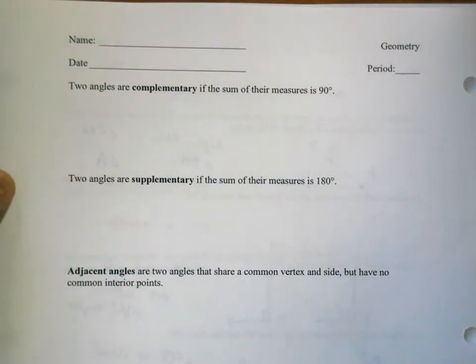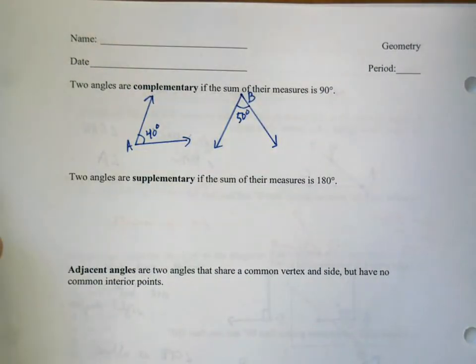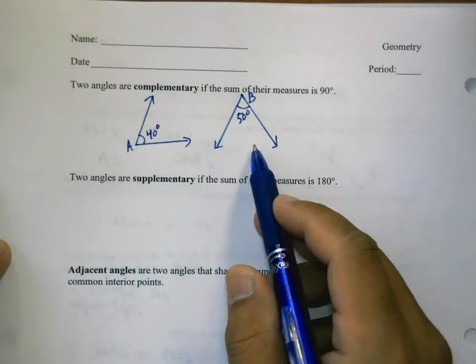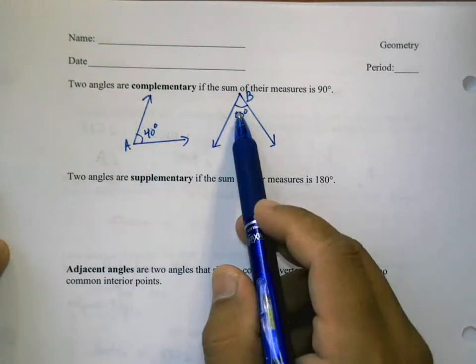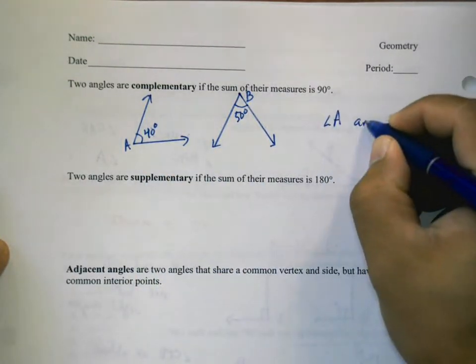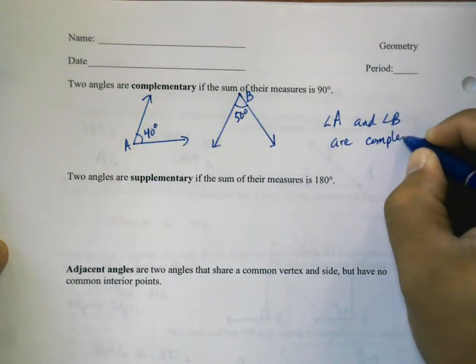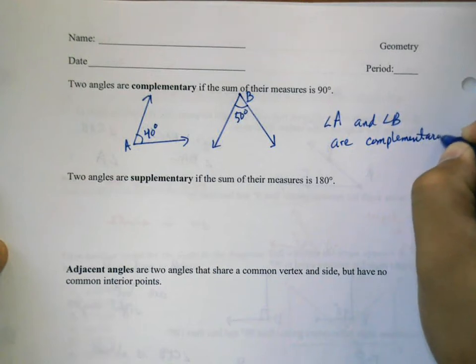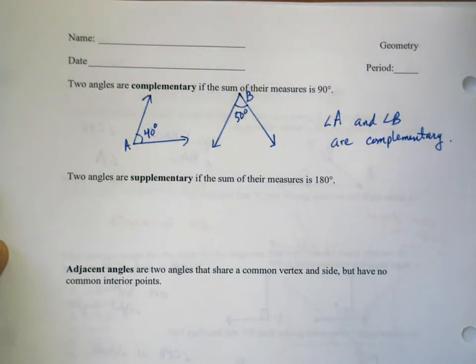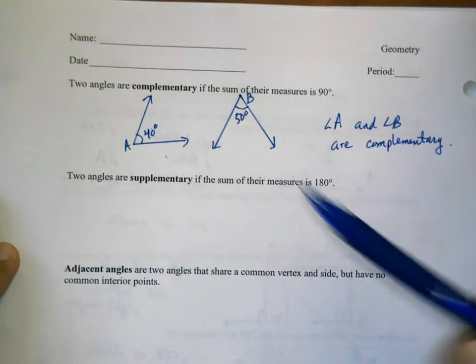So two angles are complementary if the sum of their measures is 90 degrees. So that's like saying if I have two angles, angle A and angle B, and one of them is 40 degrees and one of them is 50. These numbers don't really matter as long as they add up to 90. So we can say that angle A and angle B are complementary. Again, it just means they add up to 90 degrees. They may or may not be touching. They don't need to be touching to be complementary.